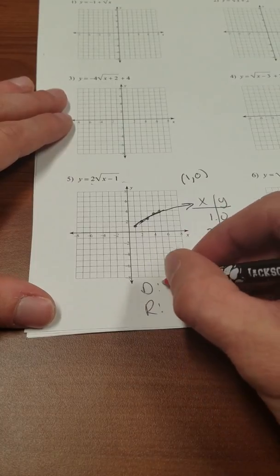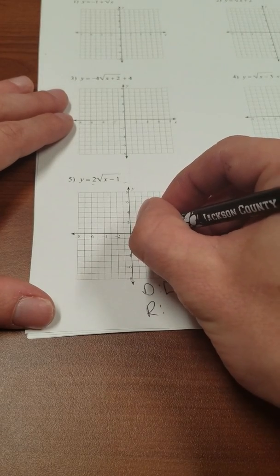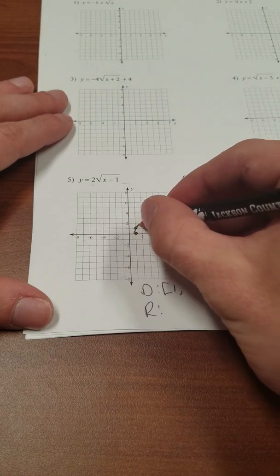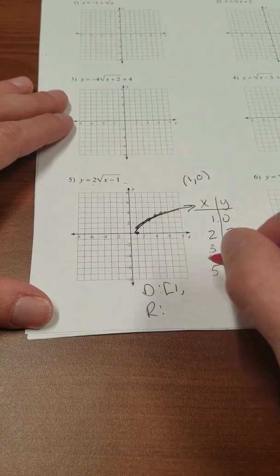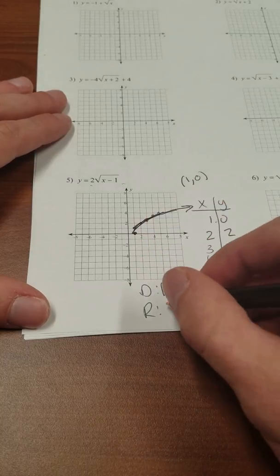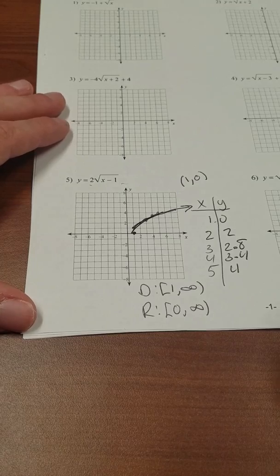Your x value is 1, so we're going from 1. Oops, 1, 0 is right here, isn't it? I don't know why I graphed 1, 1, my mistake. So it should look like that. So 1 to infinity, your range is going to be 0 to infinity. Okay?